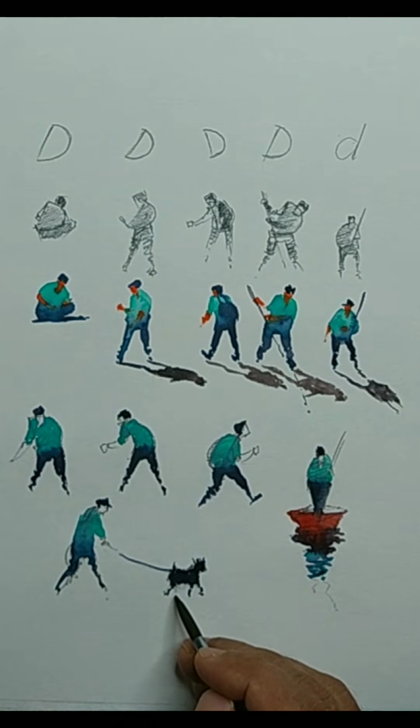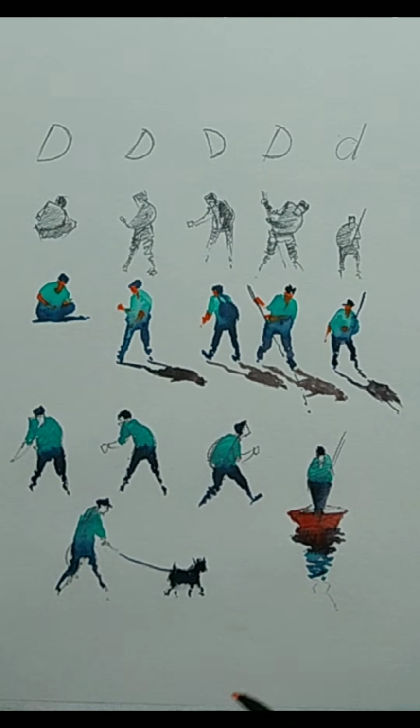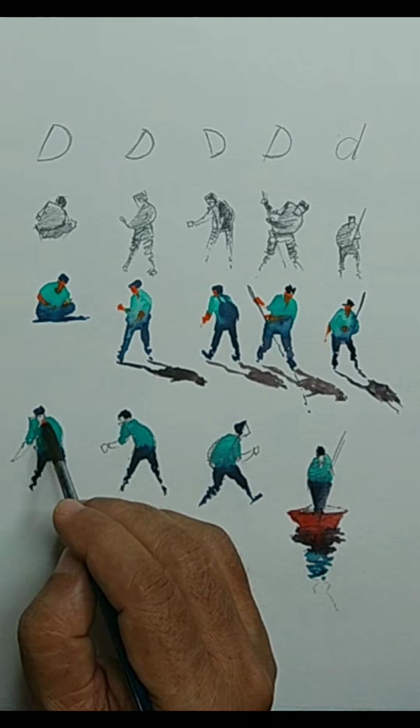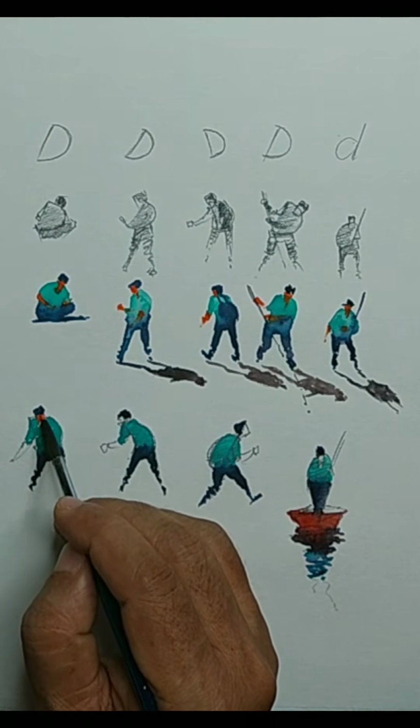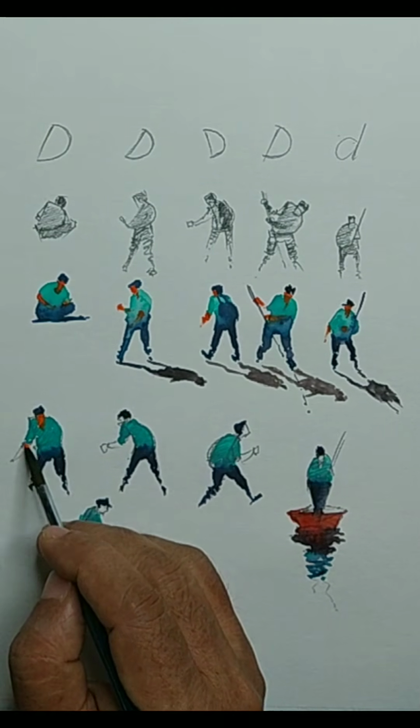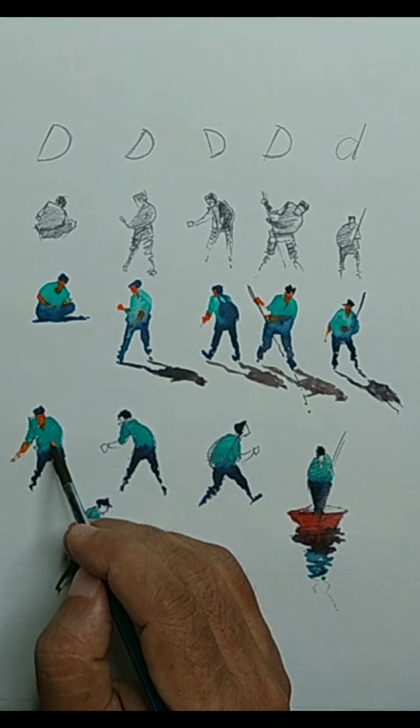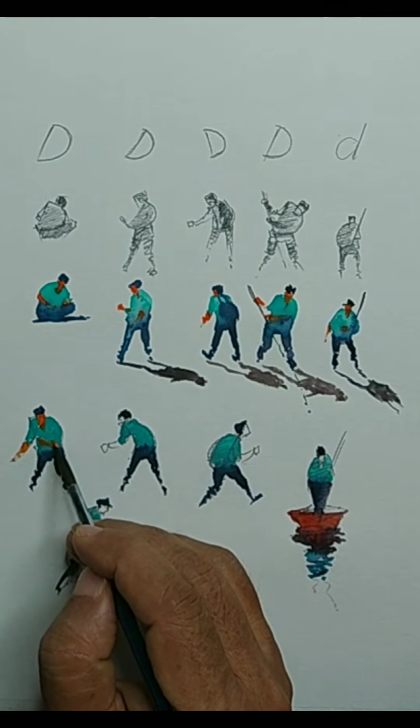I'm not happy with this, but it's okay. Happy with the dog or the pet. Okay. Just some touches of orange and we will finish it.